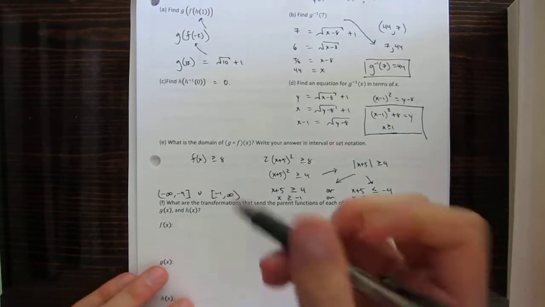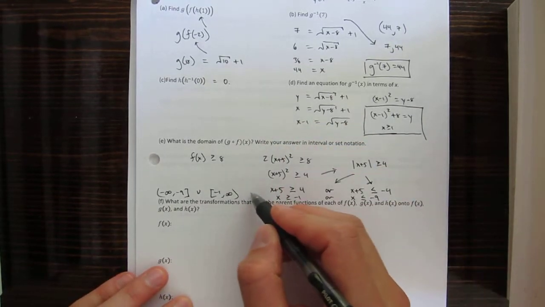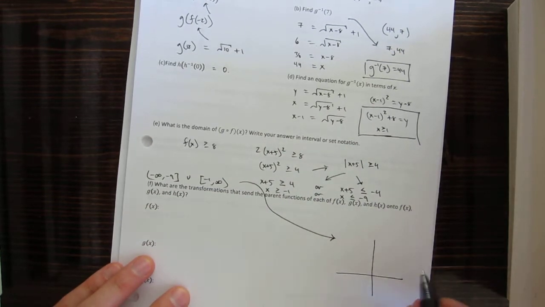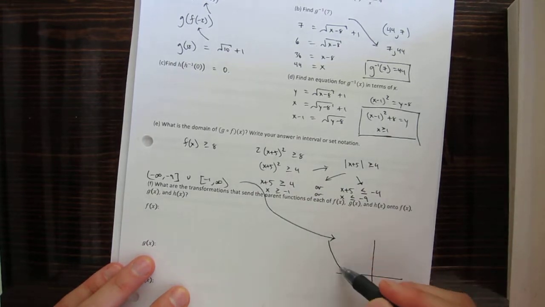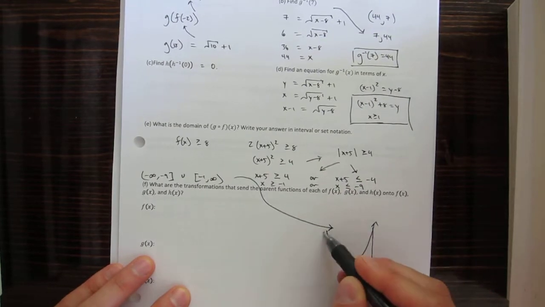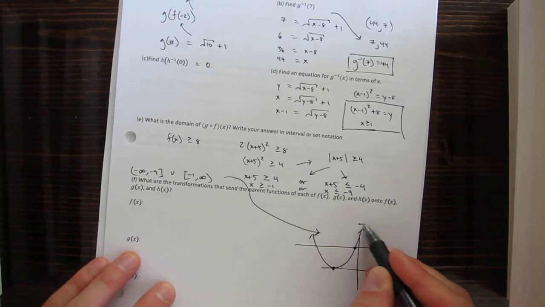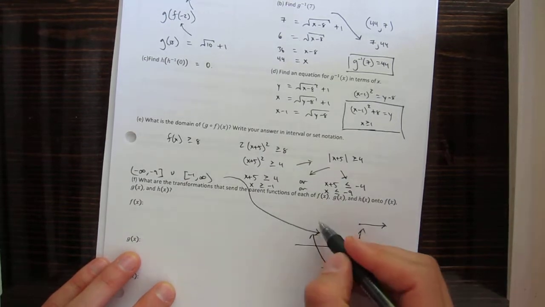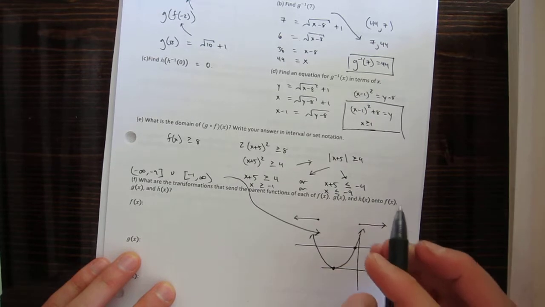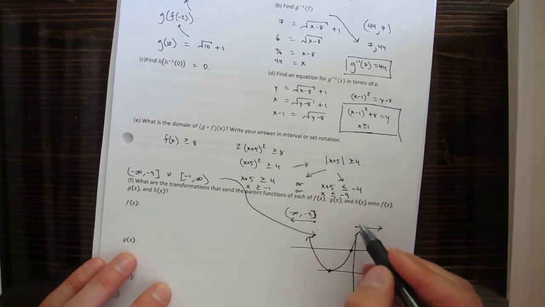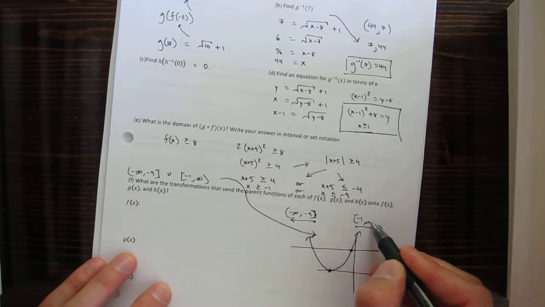Thinking about the graph of F, I'll just do that, say, down here. The graph of F, well, it has a 0 at negative 5 with multiplicity 2. It has a y-intercept of something very big. It looks like this, you know, and here's 8. And basically what we're saying is from here on, it's above 8. And from here back, it's above 8. This just happens to be negative infinity to negative 9. And this just happens to be negative 1 to infinity.